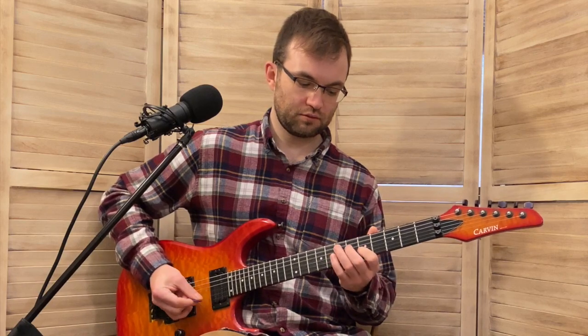One of the most common examples of that would be this. So I'm going 6, root, major 7, 6, flat 7. Right? A very common sound. We hear that all the time in bebop.